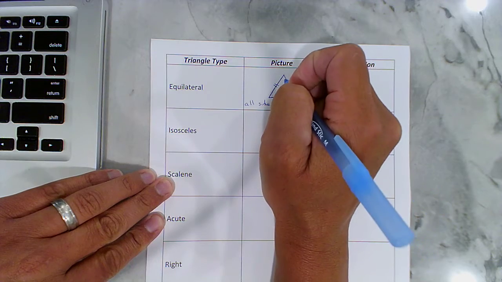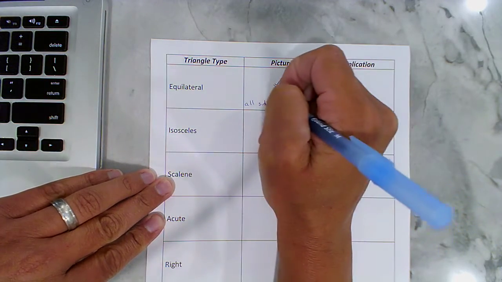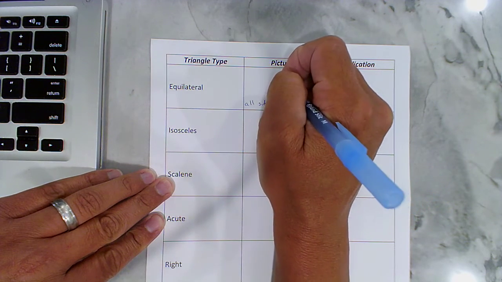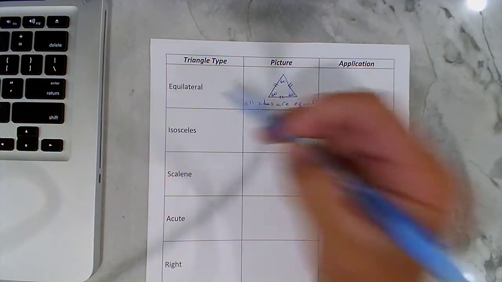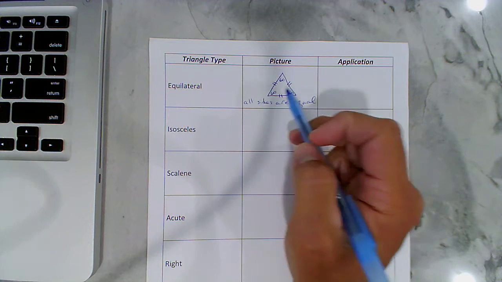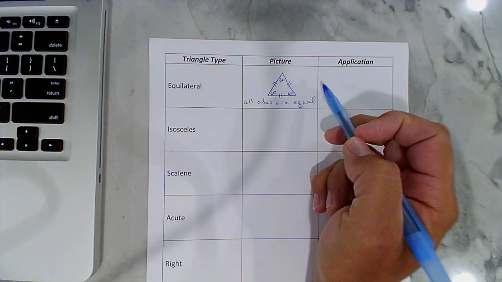And since you should know that all three angles add up to 180 degrees, divide by 3, you're at 60, 60, and 60. So, equilateral triangles, always, all three sides are equal, congruent, and all three angles are equal to 60 degrees, and therefore also congruent.